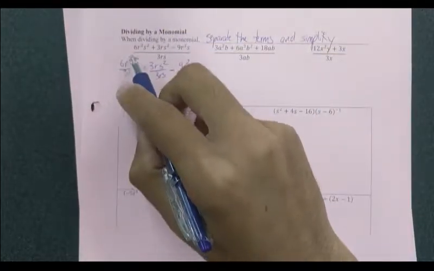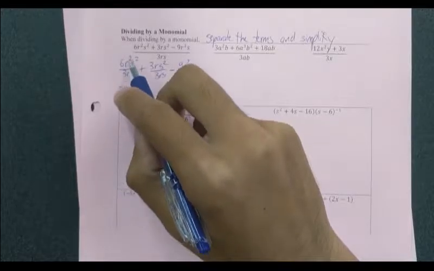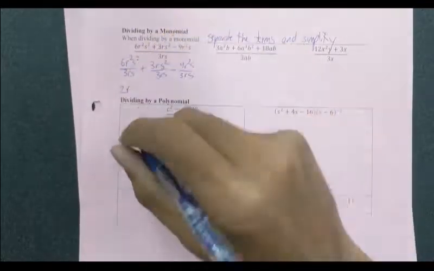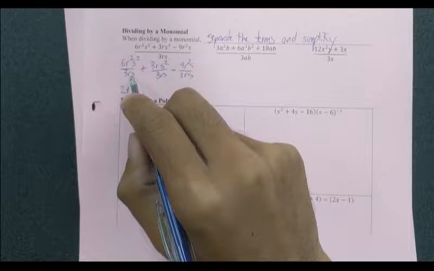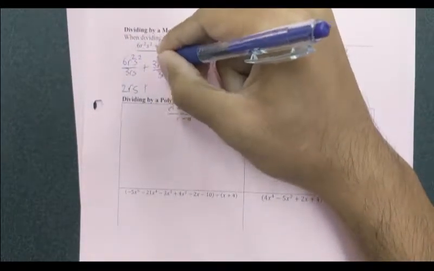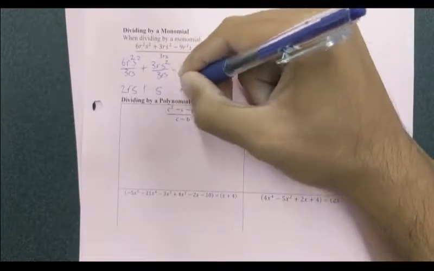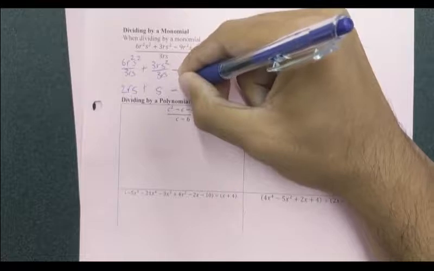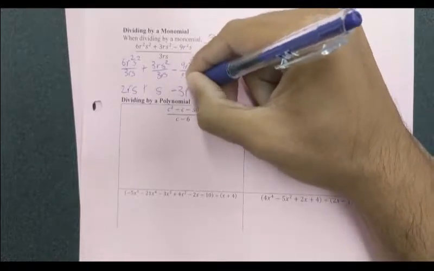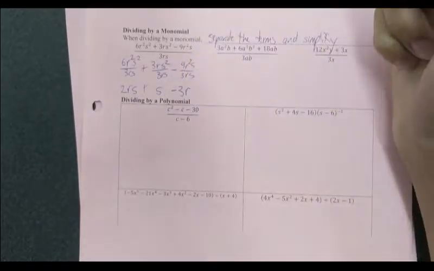Okay, so over here, 6 divided by 3 is 2. R to the second power divided by 1r, you take 1r away, now there's 1r left. S to the second power, you take 1s away, there's just an s left over. 3 divided by 3 is 1, r divided by r again is 1, s squared divided by s is s. Negative 9 divided by 3 is negative 3, r squared divided by r is r, s divided by s is just 1.